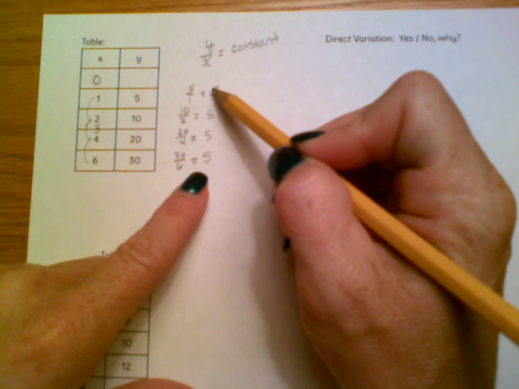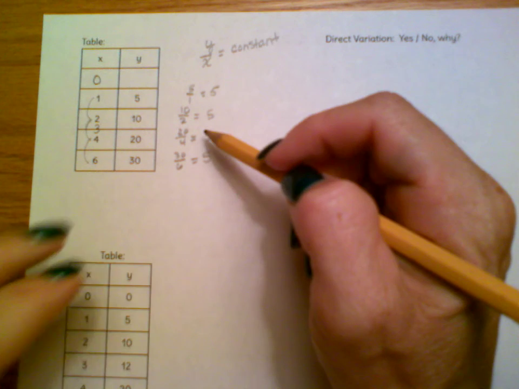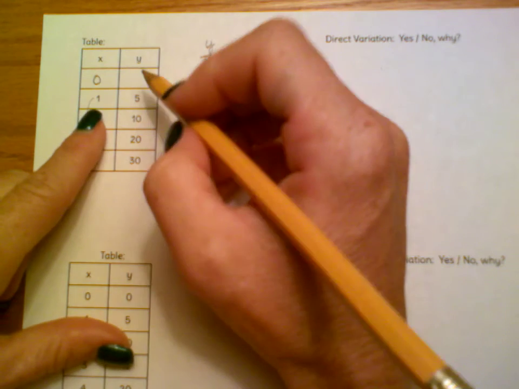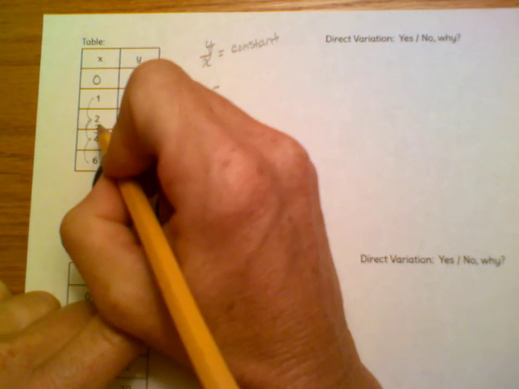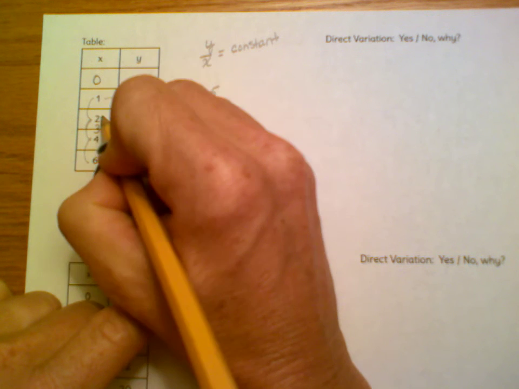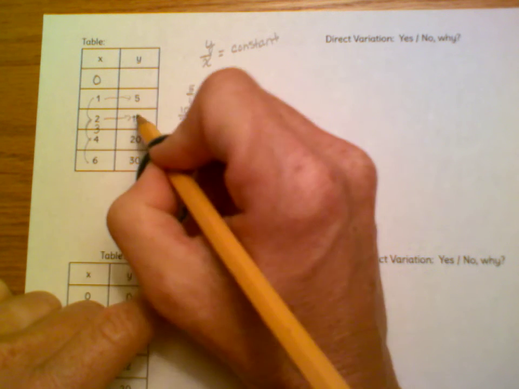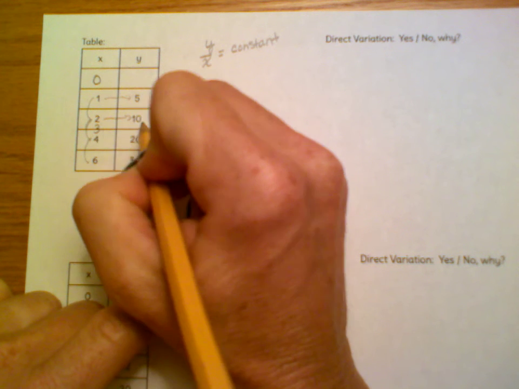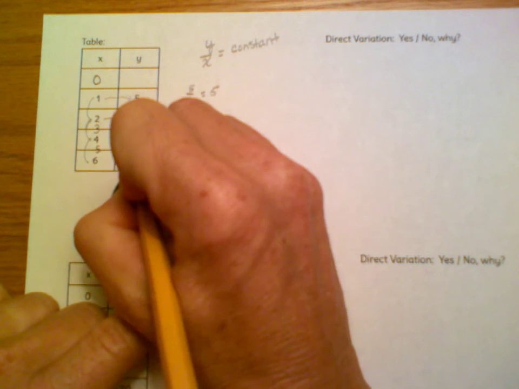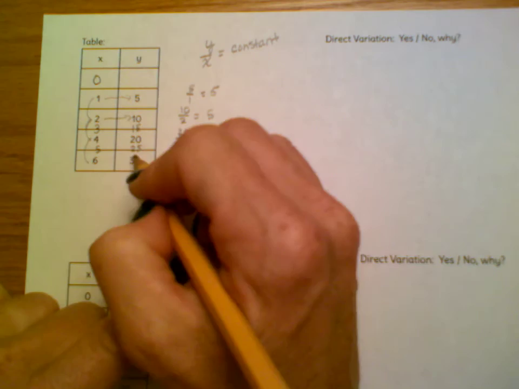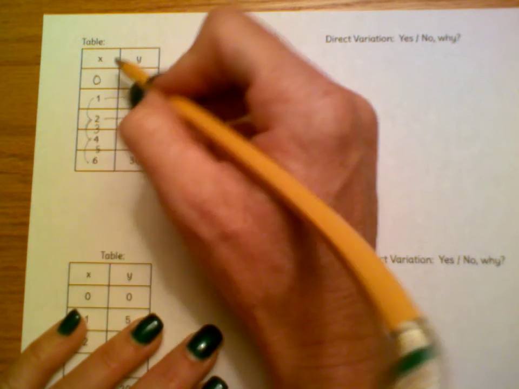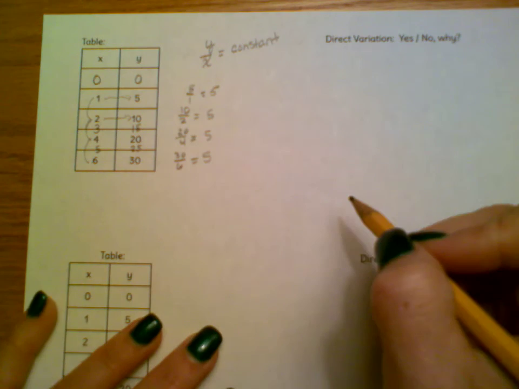Then I know when I get a constant that I will have direct variation. So if I want to back this up, this is telling me that 3 would be 1 times 5 is 5, 2 times this constant is 10, 3 times 5 would be 15, 4 times 5 is 20, 5 times 5 would be 25, 6 times 5 would be 30. So 0 times 5 would be 0.